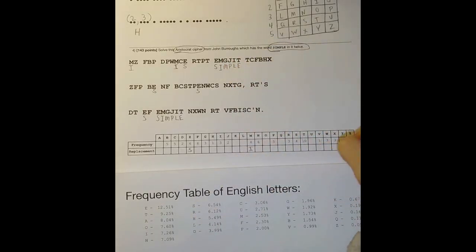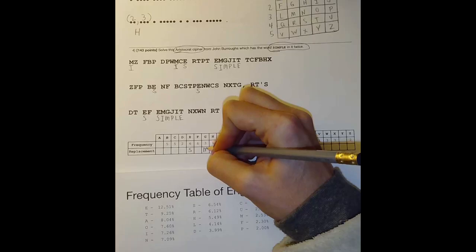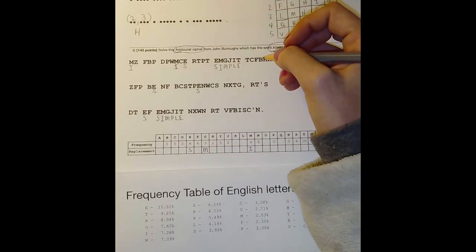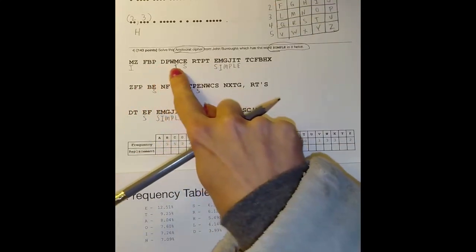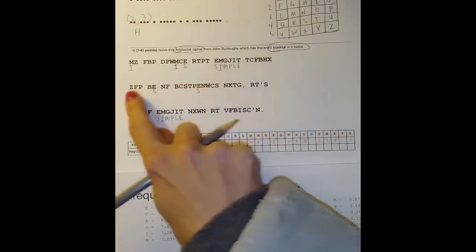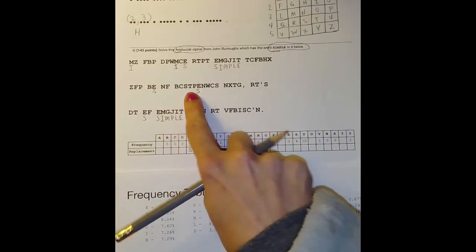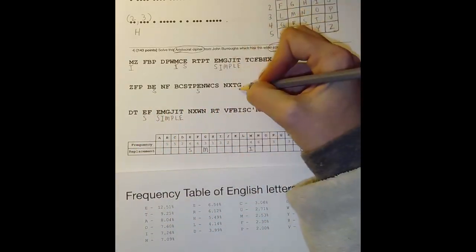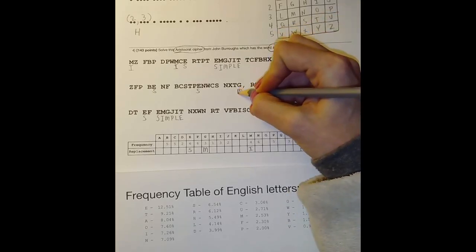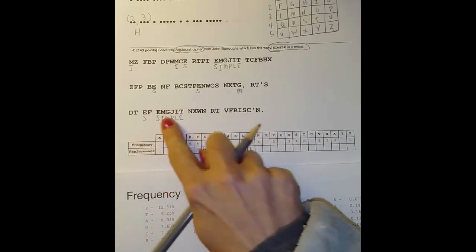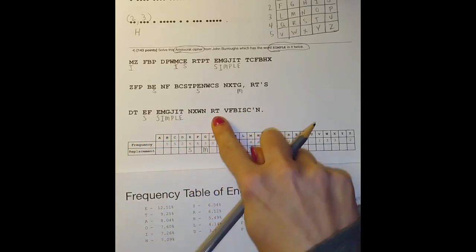Now, my next one is G. G gets changed to an M. I don't know if I have any other G's. Don't go too fast or your eyes will skip the letter. G to an M. Okay, said I had 3.